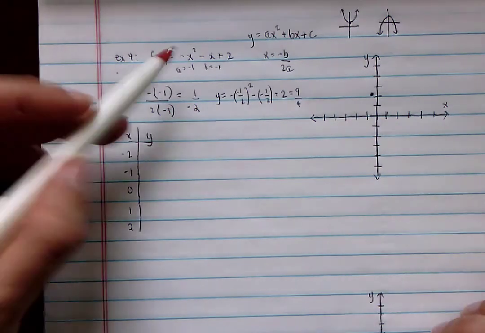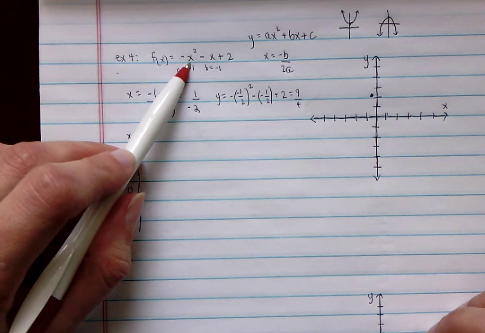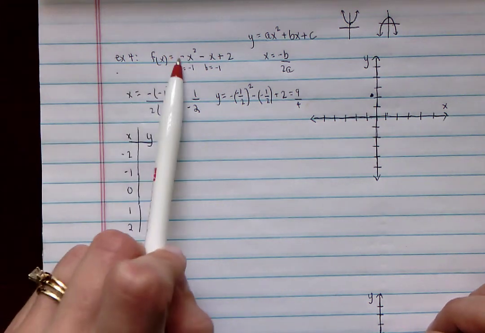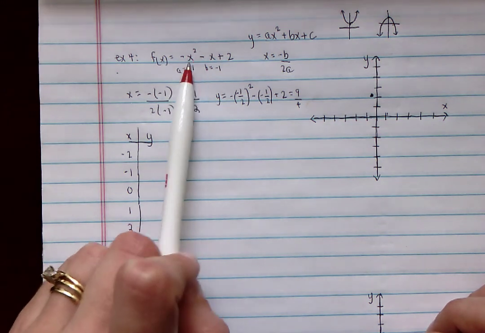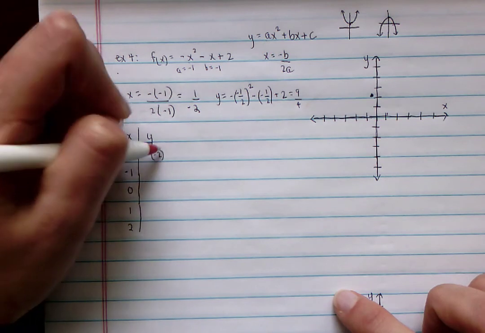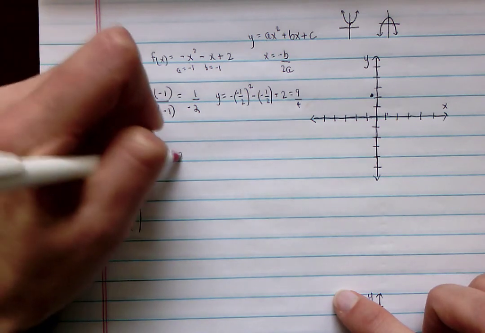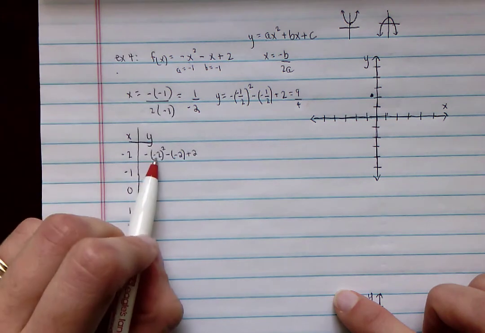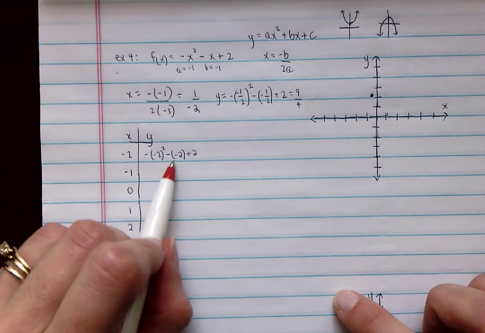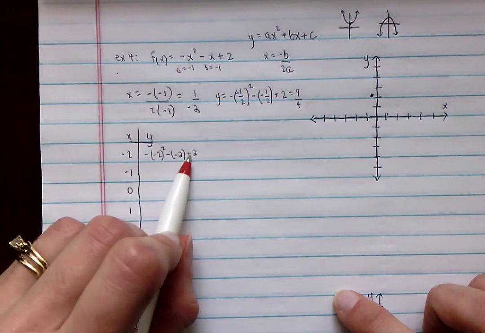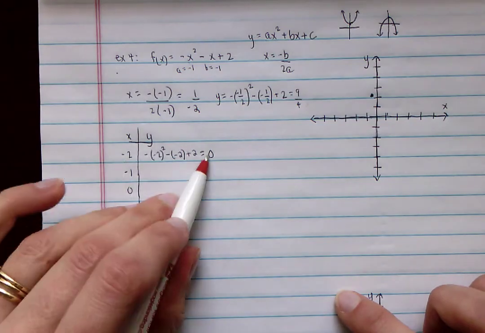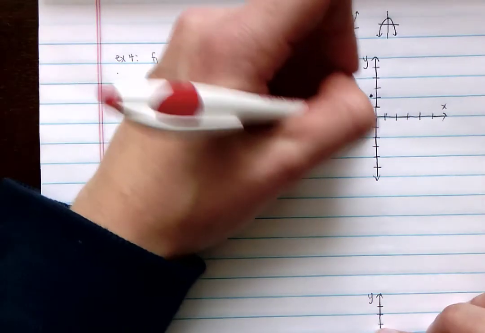And so now if we go back to this function and we plug those in, we're going to get negative times -2 squared. So I'll go ahead and write this in. -2 squared minus -2 plus 2. So if you were to do that, this would be 4. So it would be -4 plus 2 plus 2. So that ends up being 0. So this is -2, 0. So if I come over here, I can plot that.